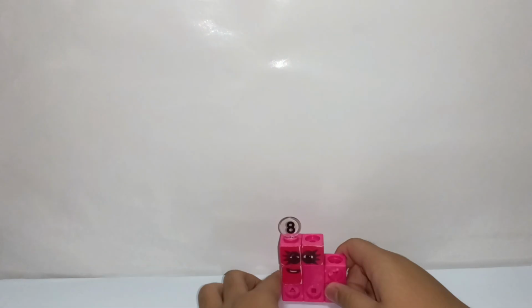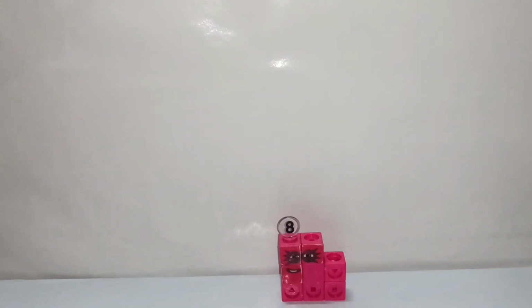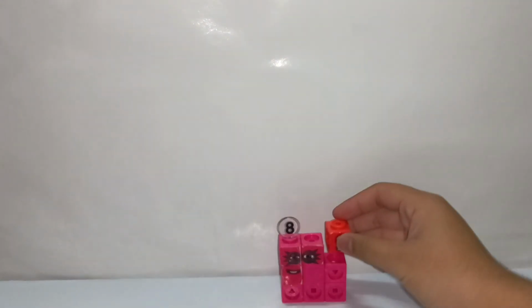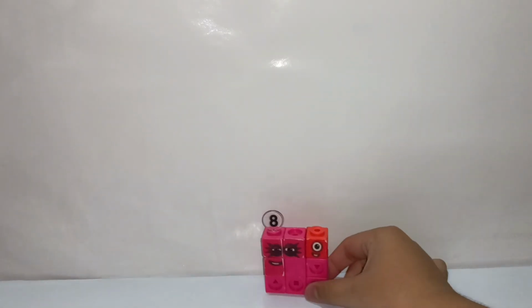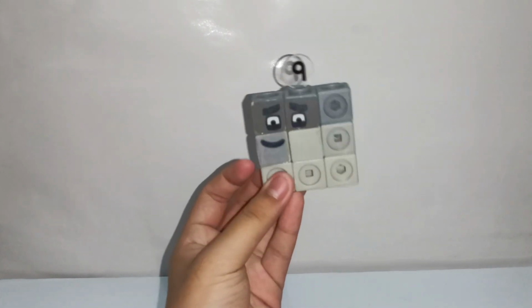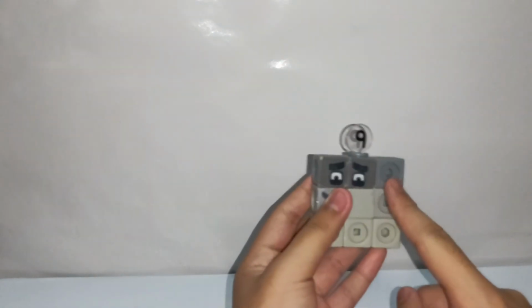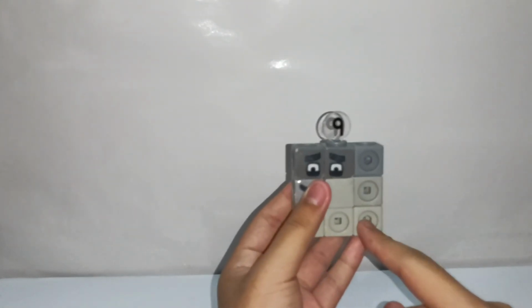Alright, let's go ahead to the next number. We've got another one, so 9 lots of ones are 9. Number block 9 is made out of 9 ones. But wait, do you notice that 9 has 3 grays and he has square eyes? Yes, number block 9 has 3 grays. It's because he can split into 3 3s.